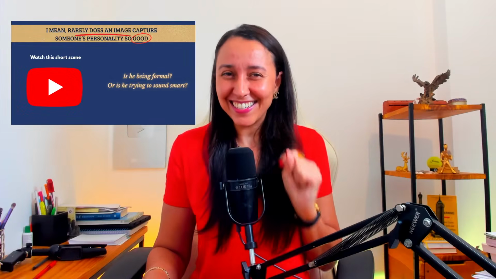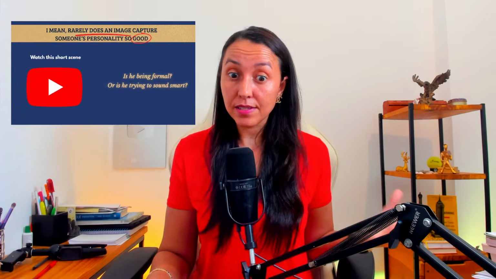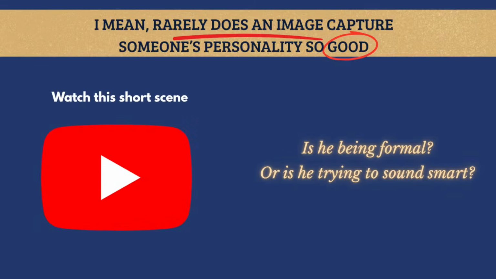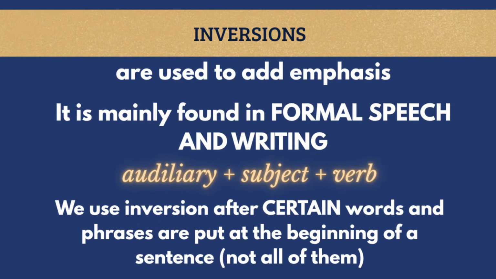So we need to understand. Maybe you study English just so you can travel and feel more confident. So using inversion may not always be necessary. But if you're trying to impress someone, then it's a good idea, okay? Now, if you work and you are at a business conference, maybe using an inversion may sound like a good choice. So let's talk about inversion, okay? Inversions are used to add emphasis.